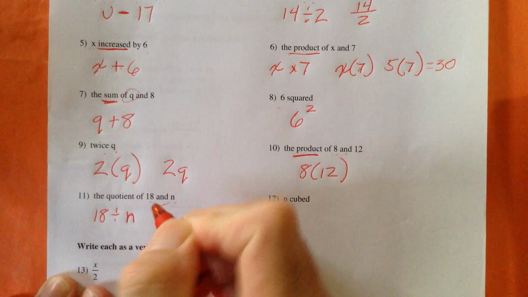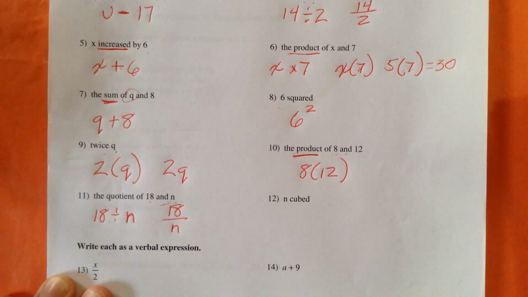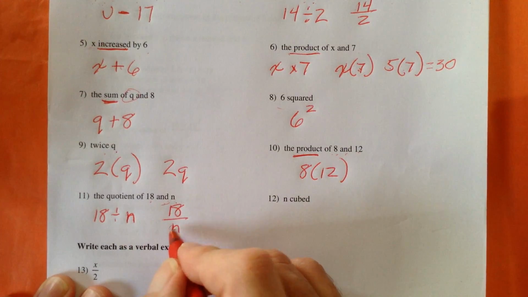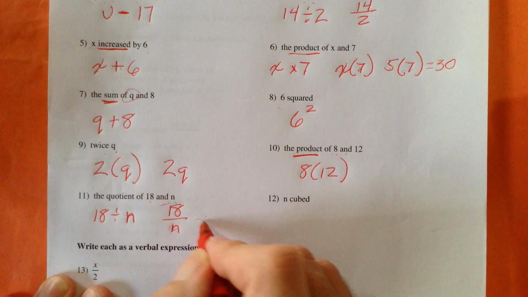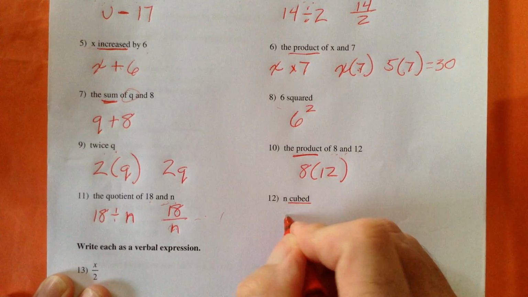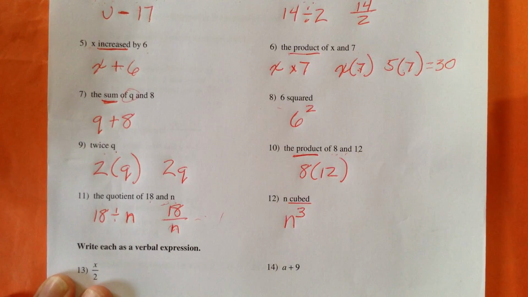But in algebra, you'll see it written like this. This will be division, like a fraction. So if n was 2, you would put the 2 here, 18 divided by 2 would be 9. And then cubed means to the third power, n cubed. Okay?